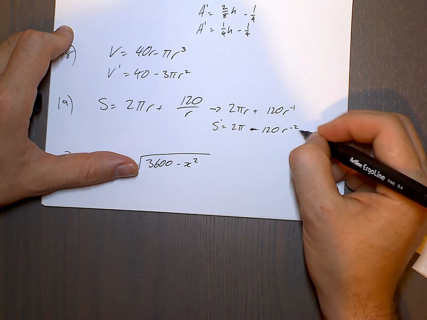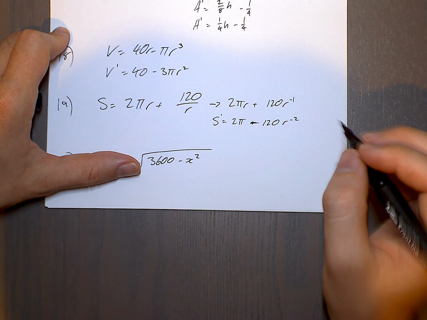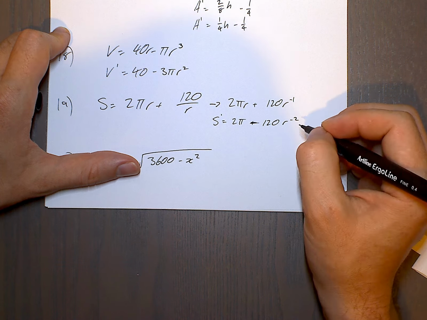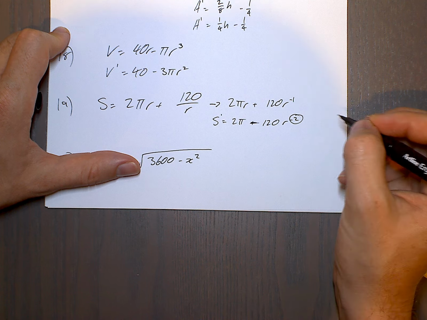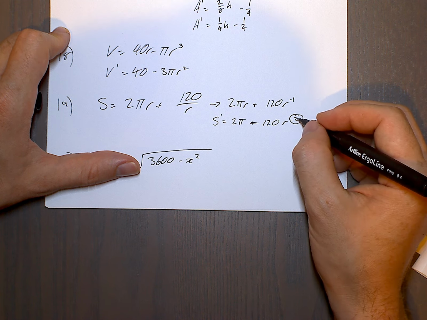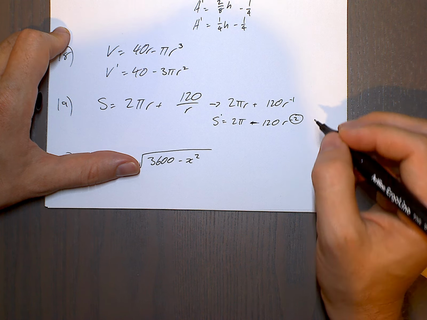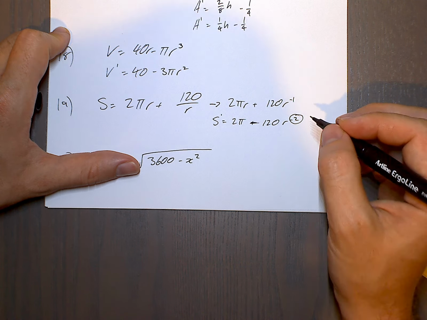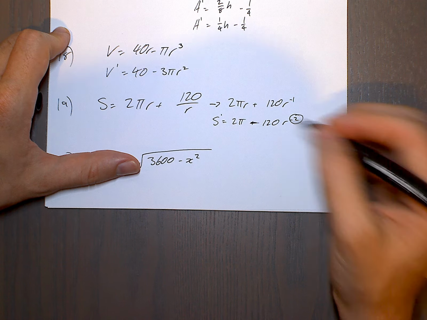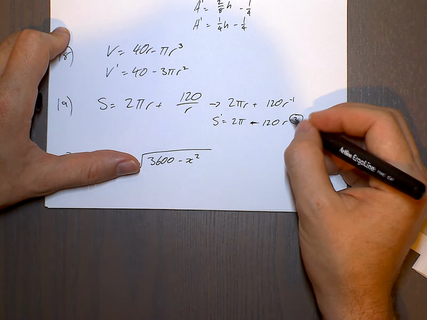That'd be negative 2. Just to point it out to you guys, I always used to make this mistake in year 11 and 12. I don't know why I made that 0. It's not 0. You're always minusing 1. Okay? You might get confused with integration, our next topic, but you're minusing 1 here for now.